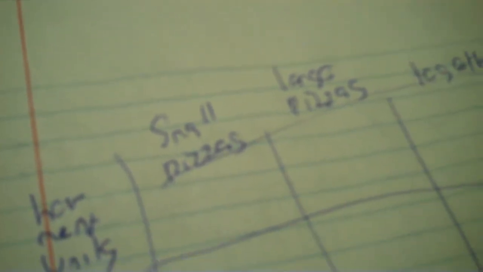Okay, so together, how many units, per unit and total? Alright, so small pizzas and large pizzas are my two units.